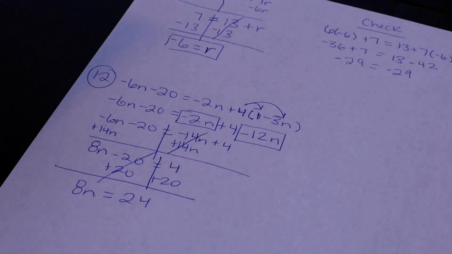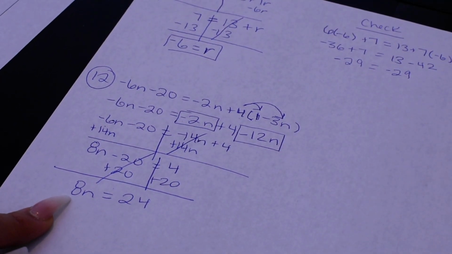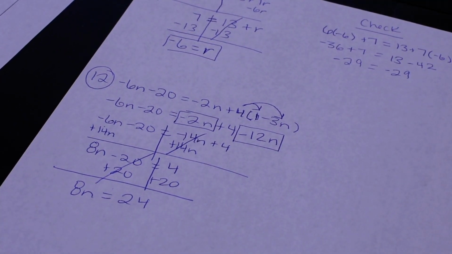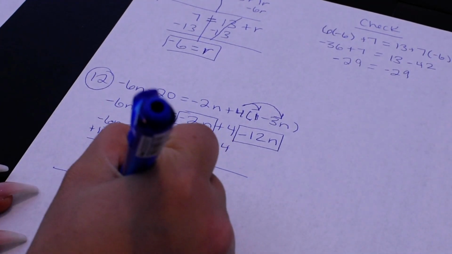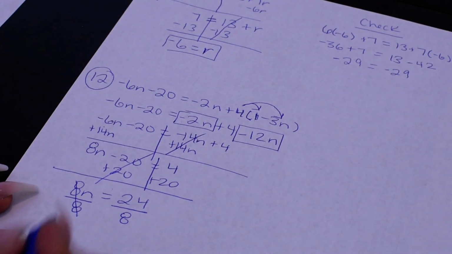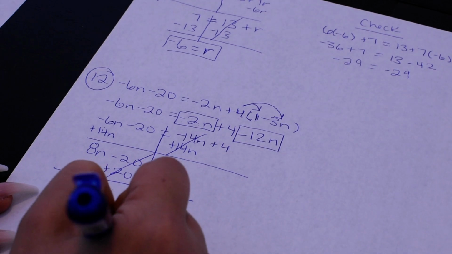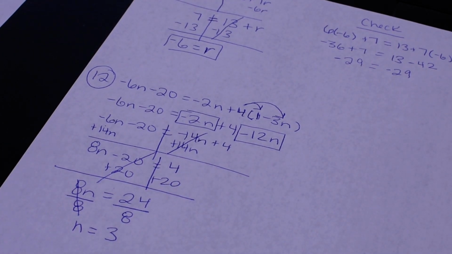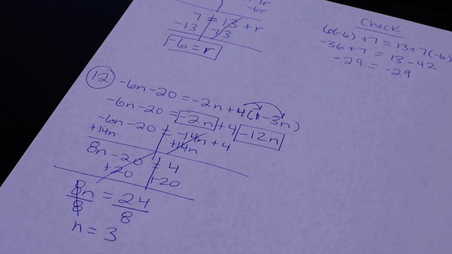Now I eliminate the coefficient. The coefficient is the number in front of the variable. The number in front of the variable is 8. To get rid of a number that's in front of a variable, you're always going to divide. Divide. That cancels. N equals 3. All right. You plug back in to check your work. To make this video shorter, I'm not going to do that. So I'm going to do one more with y'all and then we're going to call it quits.